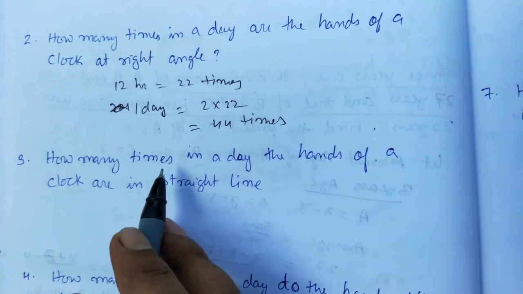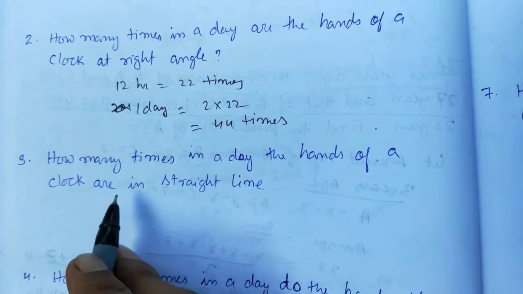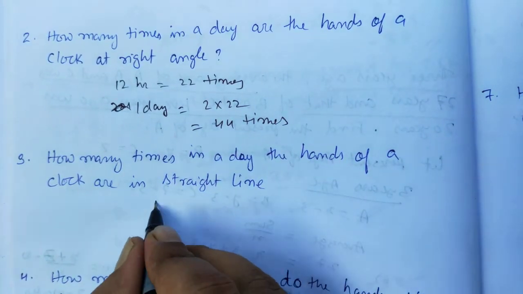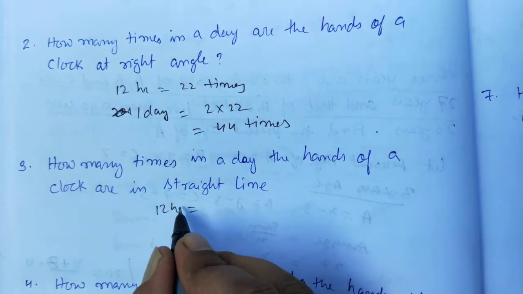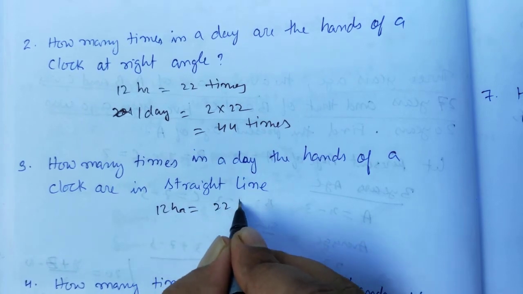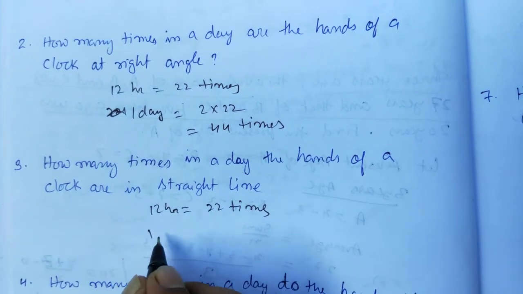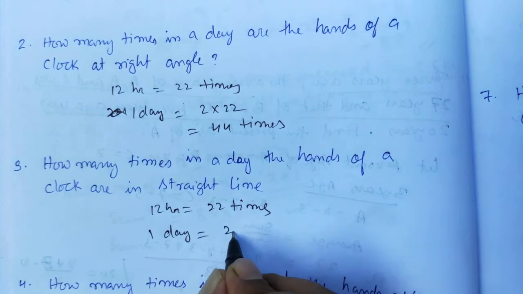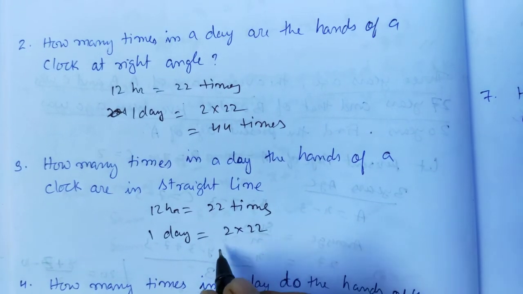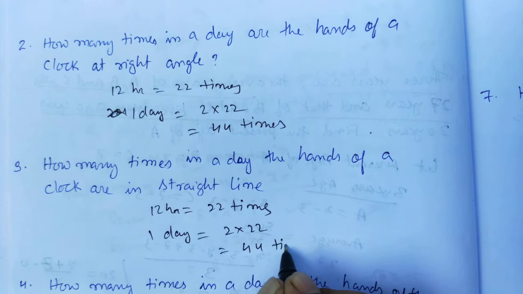Similarly, for this one also: how many times in a day are the hands of the clock in a straight line? In 12 hours it is always 22 times. So in one day this will be 2 into 22 times, that is 44 times.